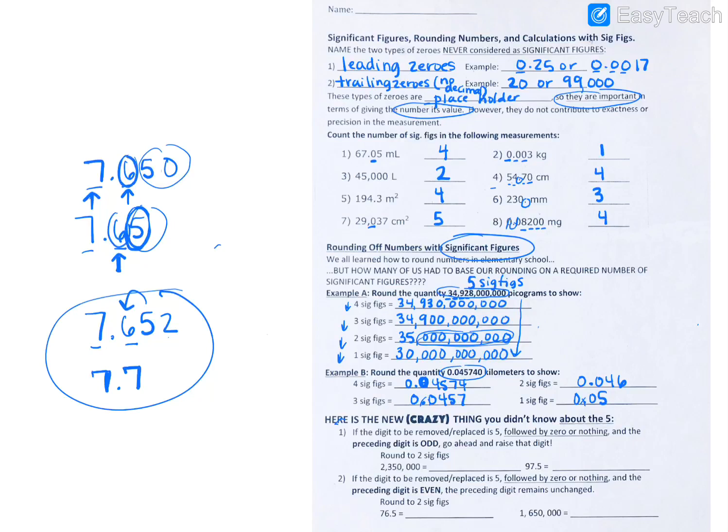So see how this 6 is an even digit, all right? So technically, this would have to remain 7.6 in both of these cases. However, if that 6 has a 5 that is supported, that is, it has a 1 through 9 digit following it, you can round it up. I know this is weird because it's brand new, okay? But just follow me. I'm going to do a couple of examples with you. So here is the new crazy thing that you didn't know about the 5, okay?